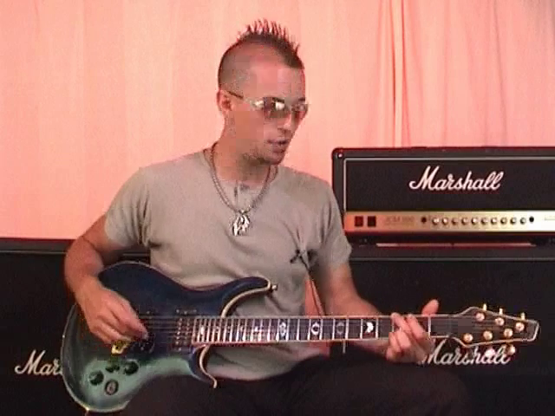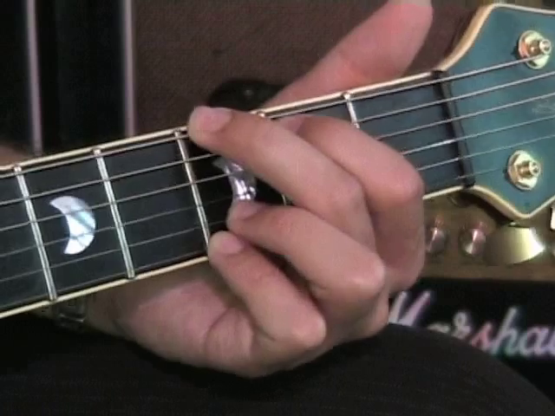Now, in case you don't know what chords are, it's when you hold more than one note down on the guitar at once and you strum all the strings, like this for example.